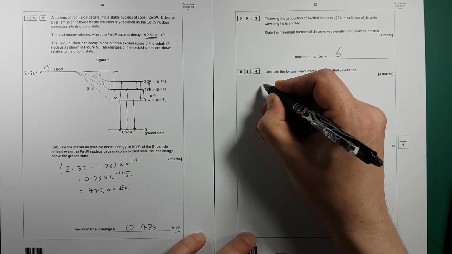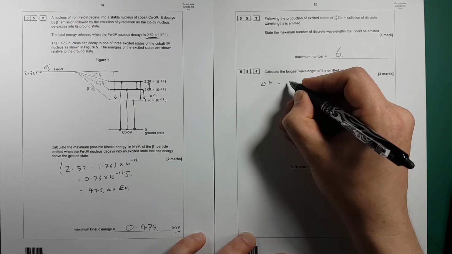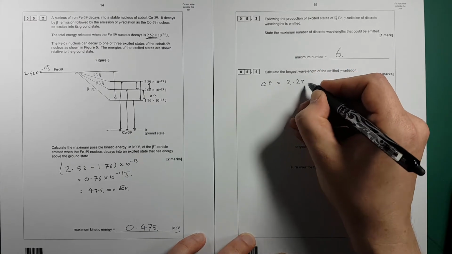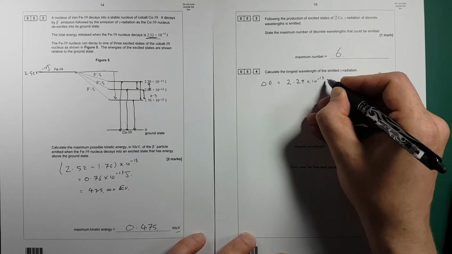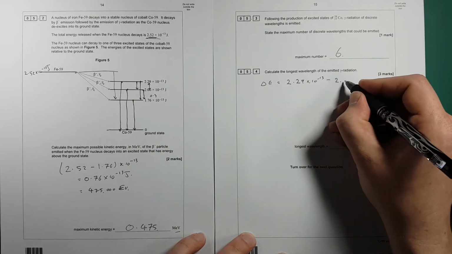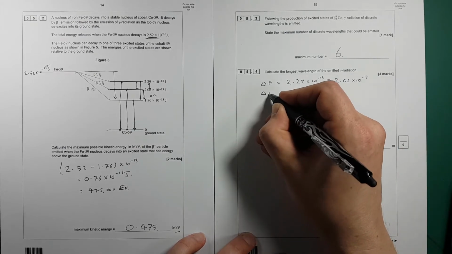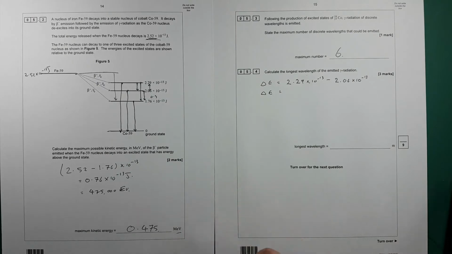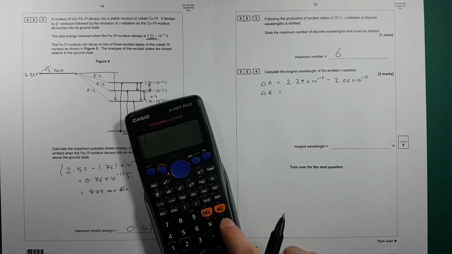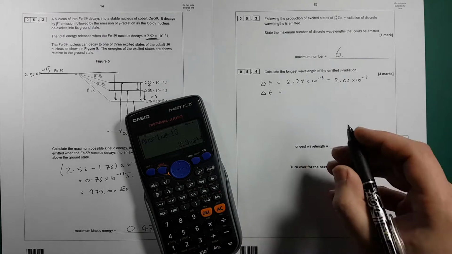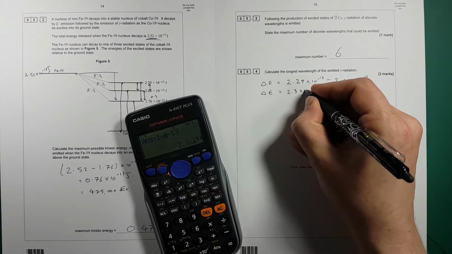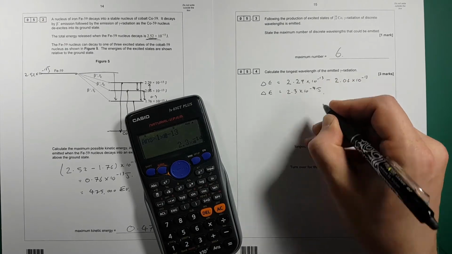So the energy of the photon is equal to 2.29 times 10 to the minus 13, take away 2.06 times 10 to the minus 13, which is equal to 2.3 times 10 to the minus 14 joules.